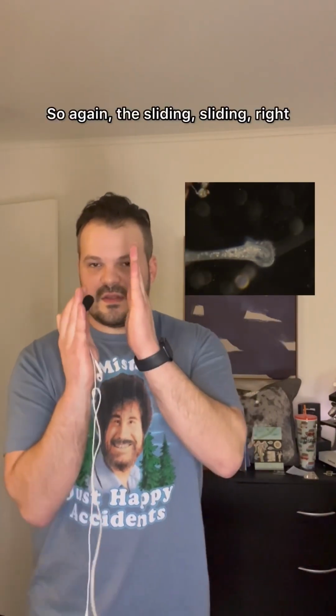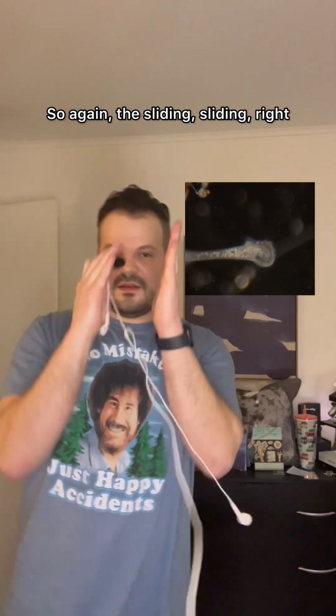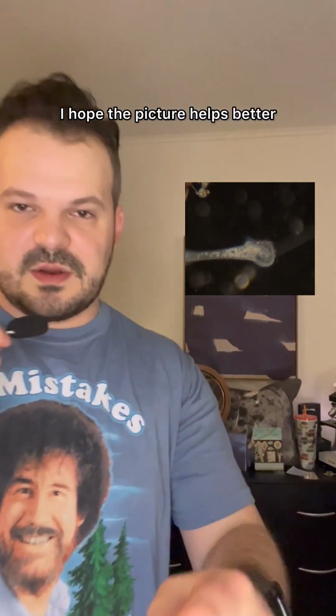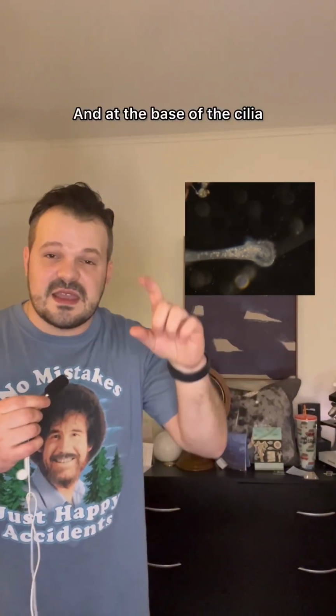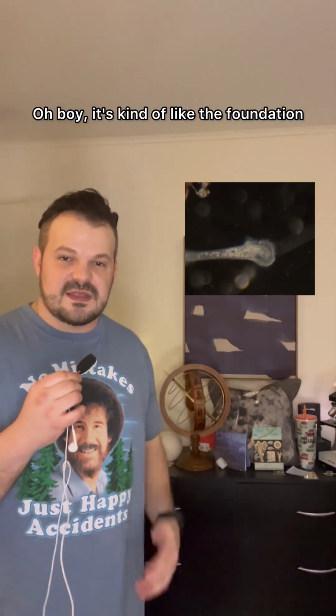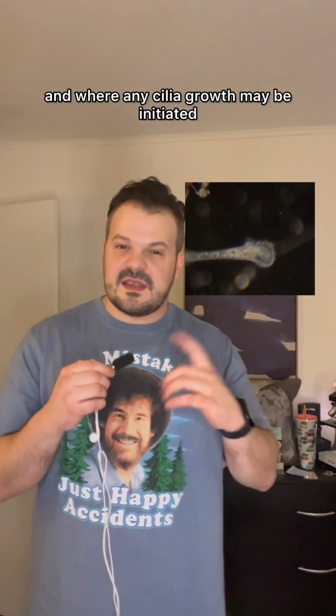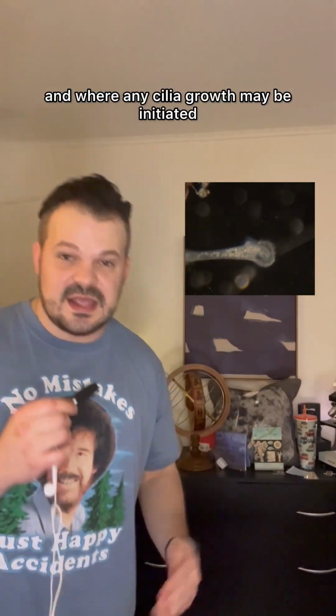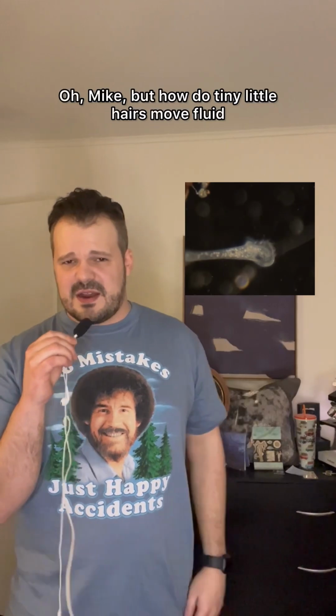So again, the sliding, right? I hope the picture helps better. And at the base of the cilia, the organelle is connected to the basal body. Oh boy, it's kind of like the foundation and where any cilia growth may be initiated. That's pretty cool. Wow. Oh, Mike, but how do tiny little hairs move fluid?